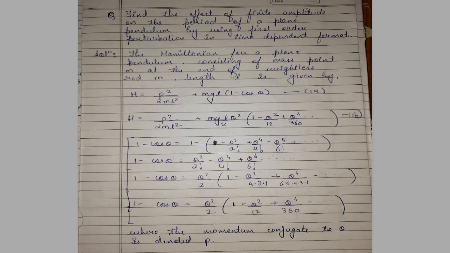Hello students. So basically we have understood the concept of perturbation. What does perturbation mean? Perturbation means small changes in the Hamiltonian, right? And we have also solved a few questions in the previous lectures.